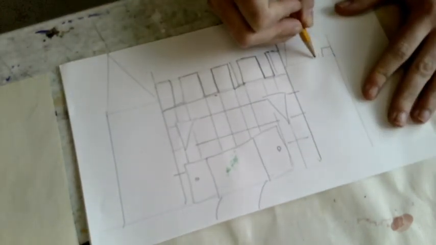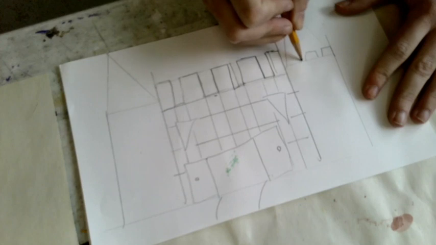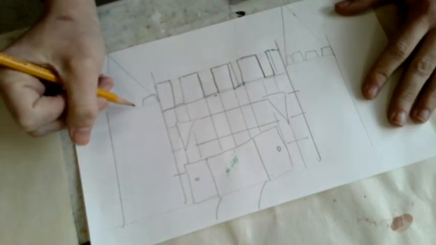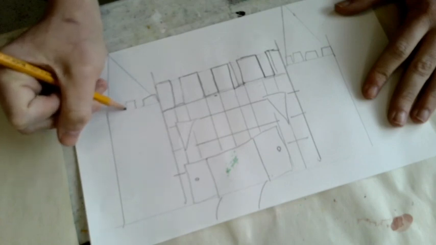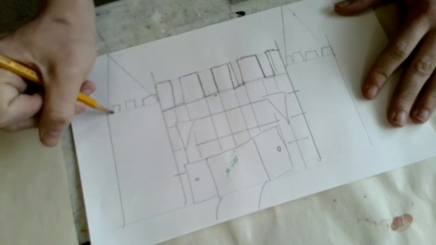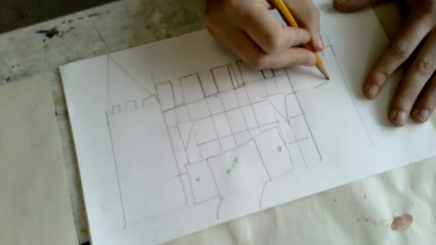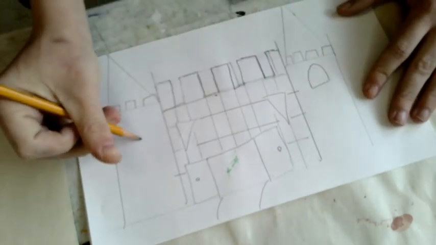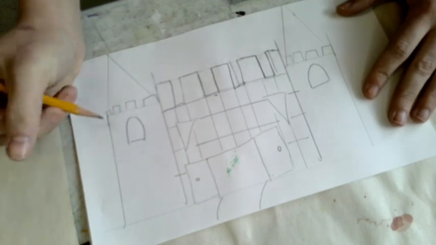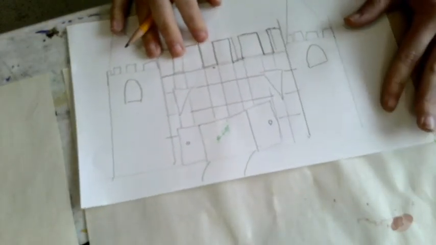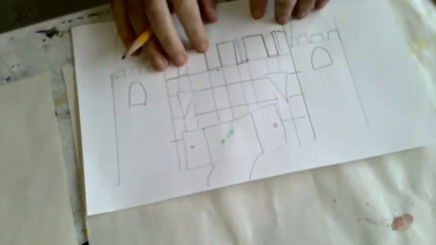I think I'm going to add some of those square tops to the towers too. And some windows. Okay, now my castle is all ready to color in.